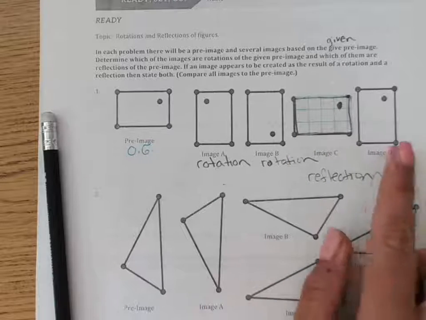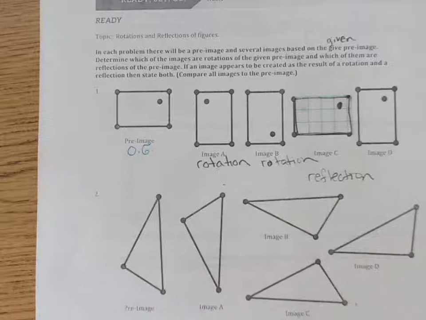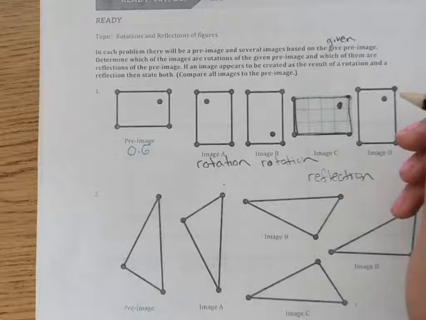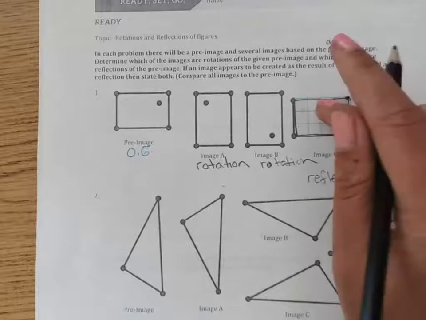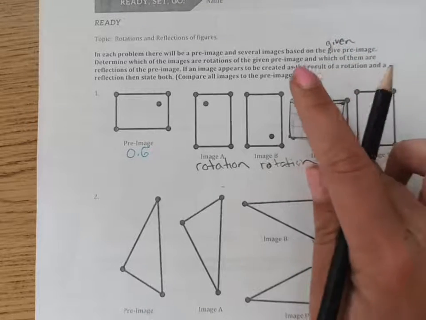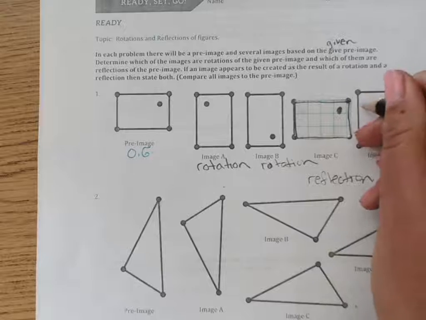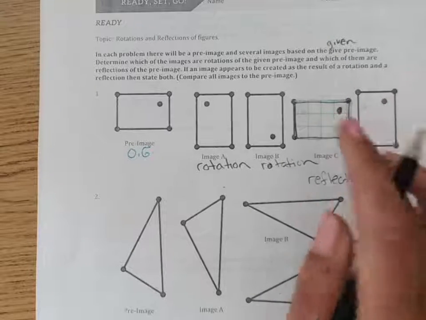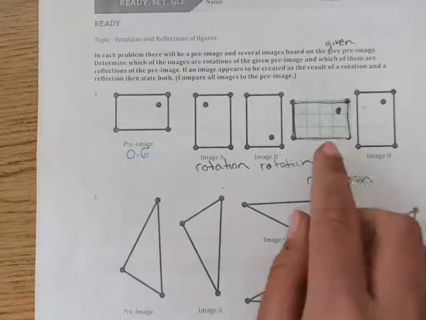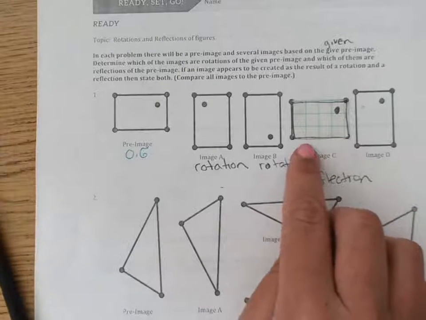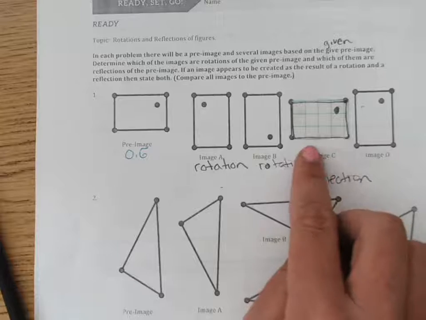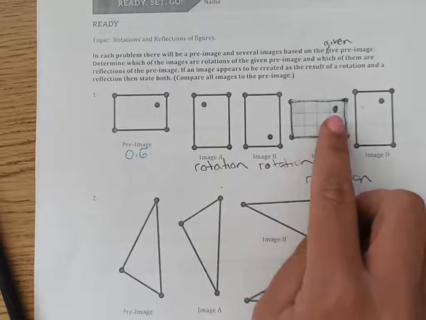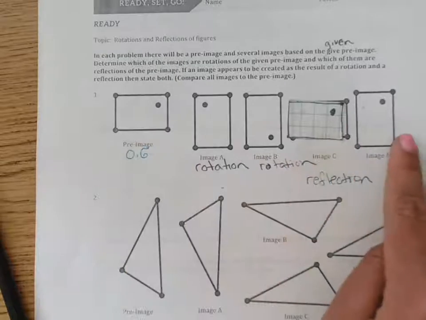Well, they're not reflections of each other either. They're not an exact reflection of each other. If they were exact reflections, then it would be like that, so the dot would have to be right there. So this is both. You can also tell it's a rotation because I start with my rectangle being horizontal, and then it goes vertical, right?